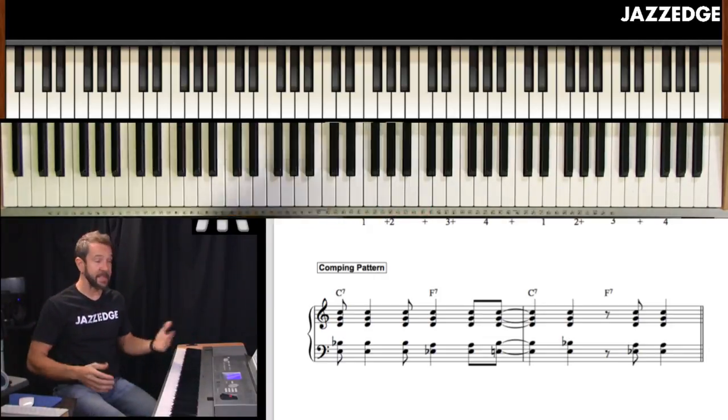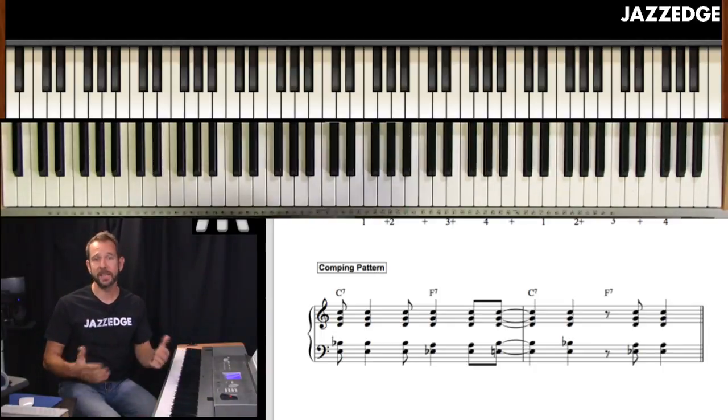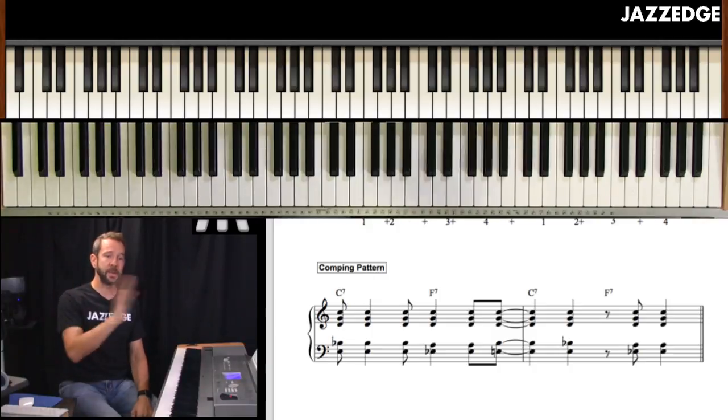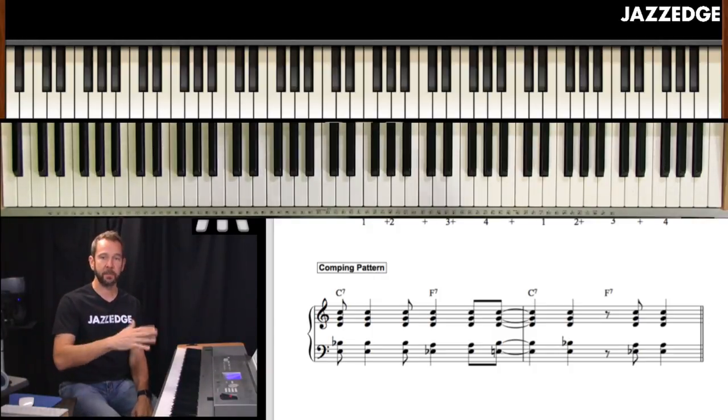So hopefully you got some ideas here on comping. This is obviously just scratching the surface. If you want to dive deeper into this, I got a bunch of lessons on comping and left-hand accompaniment techniques back at the Piano with Willie site.